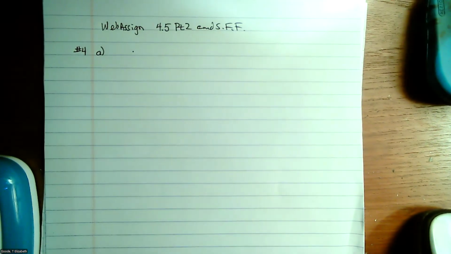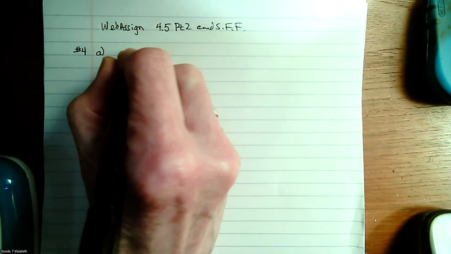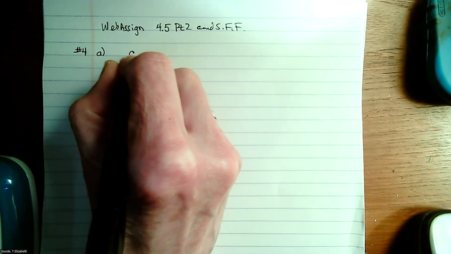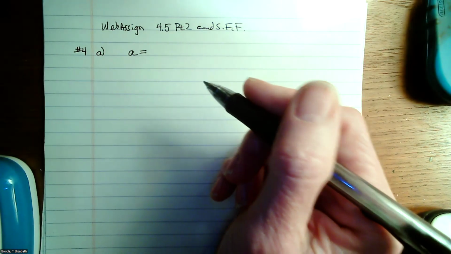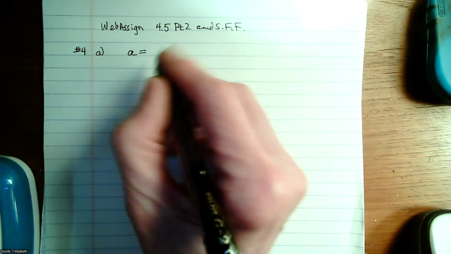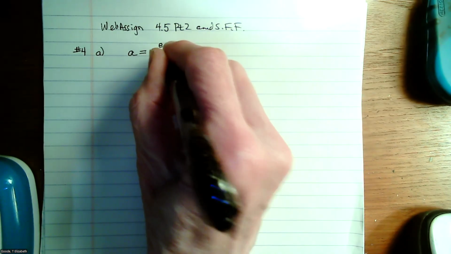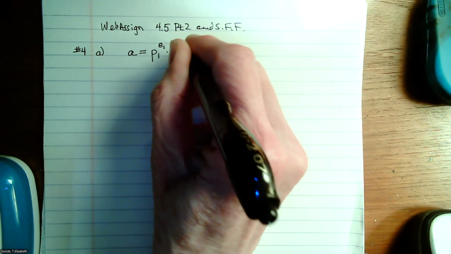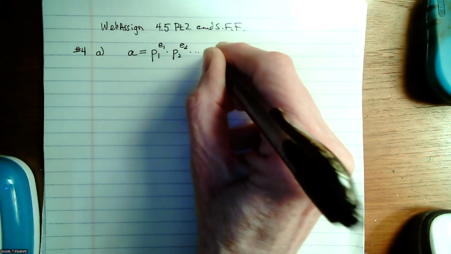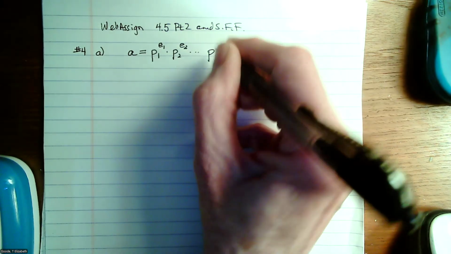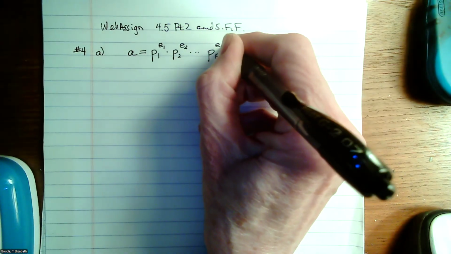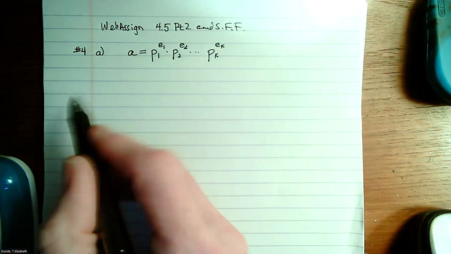I think we need a little focus adjustment here. How's that? A little bit better? So the point is, if a is an integer greater than or equal to 2, I think in the notes we called it n, but the point is we can write it as prime 1 raised to exponent 1 times prime 2 raised to exponent 2 dot dot dot prime k raised to exponent k. Do you agree? Yes.